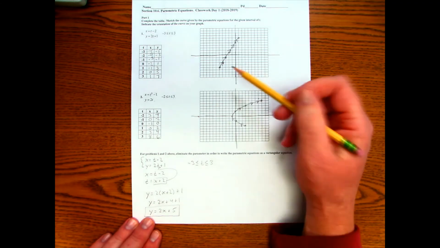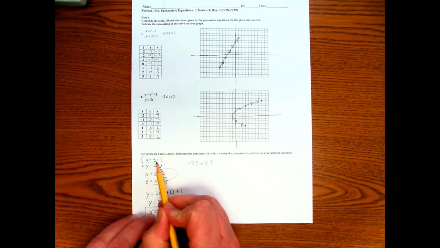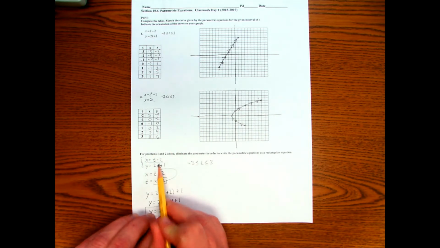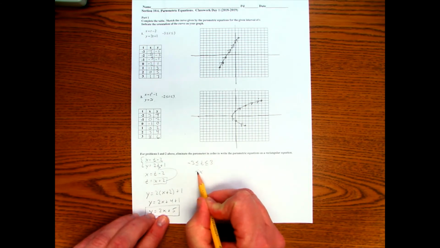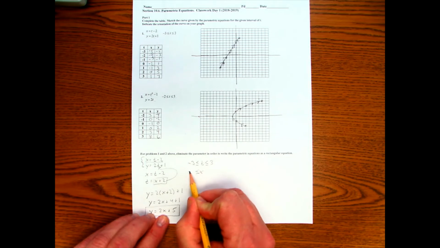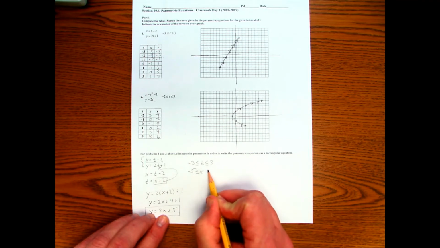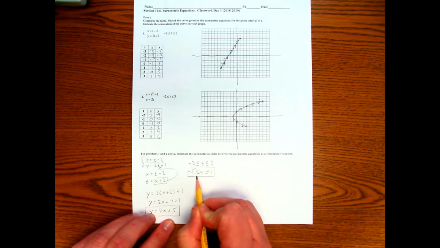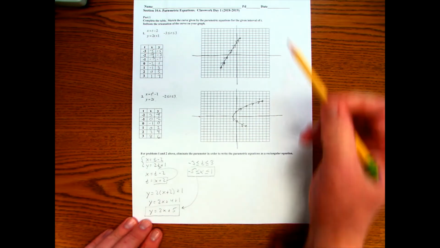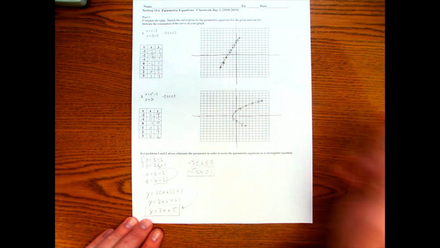So we could just go by inspection of what it looks like on a graph, or we could take this equation right here, x is equal to t minus 2. That t value minus 2 is negative 5, that t value minus 2 is 1, and that would be our restricted interval for this rectangular equation, which produces the same parametric equation as above.